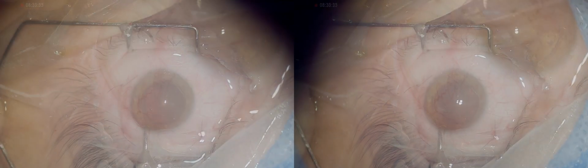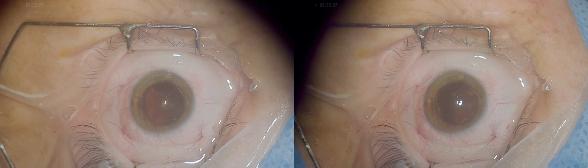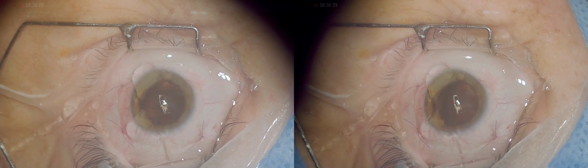A stitch is put crossing the conjunctiva just in case. I appreciate your attention.